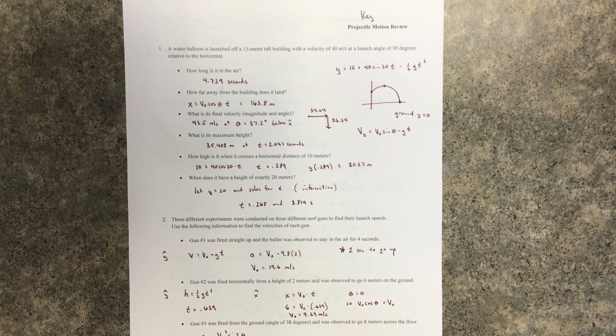Okay, I'm gonna just walk through the projectile motion review key. So this first one's kind of the standard one where I'm throwing a water balloon off of a building with a certain height, velocity, and angle that are all given. And I want to ask all these questions.